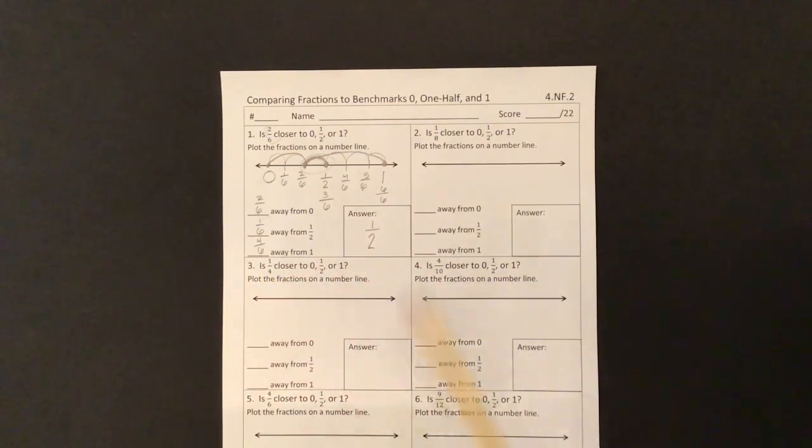And that's how you do number 2, number 3, number 4, number 5, number 6, even number 7 on the back. After you're finished with those problems, go ahead and watch the video again to see how to do number 8.